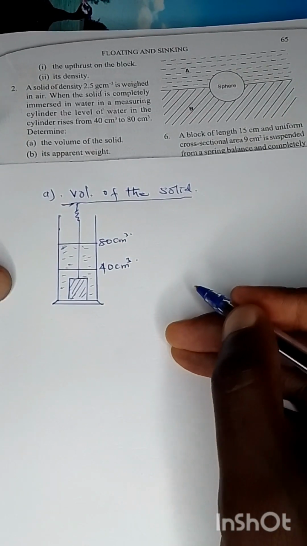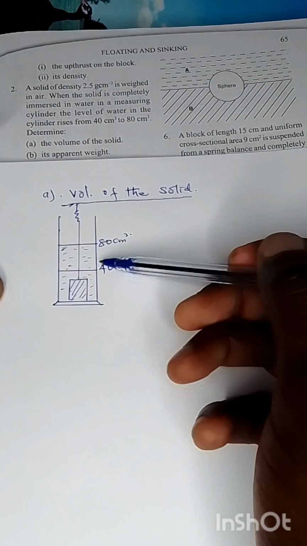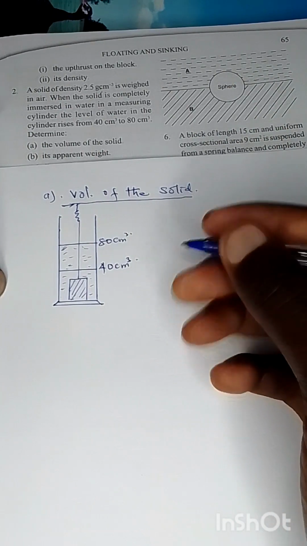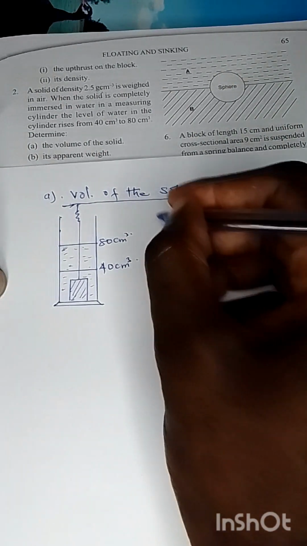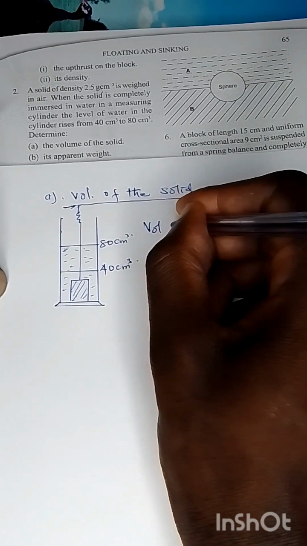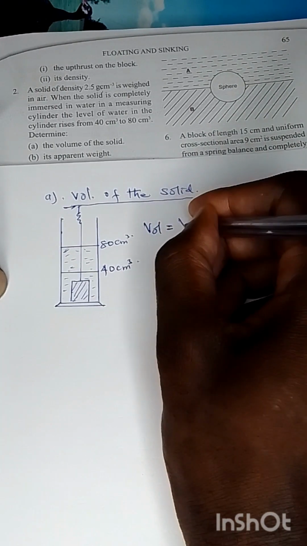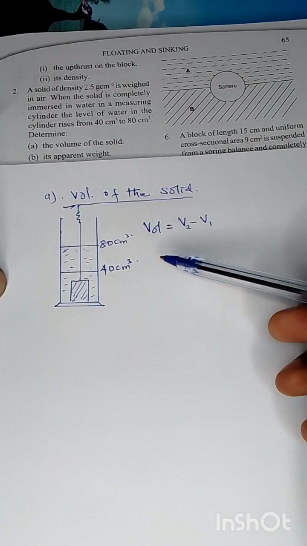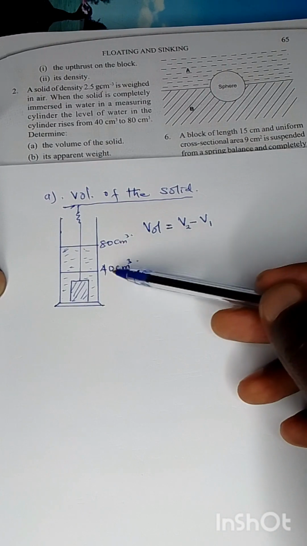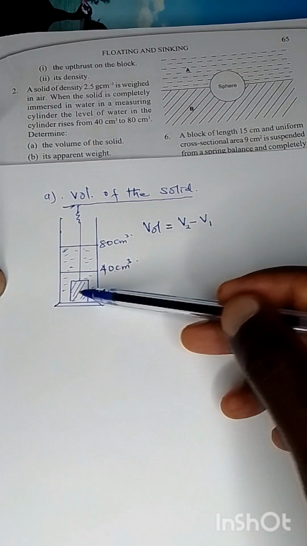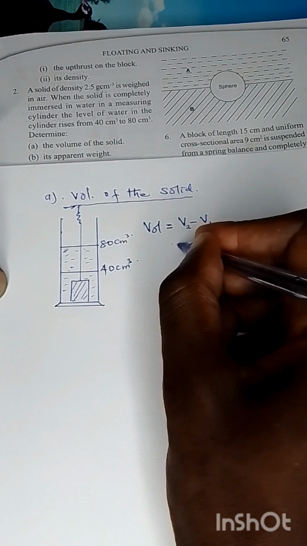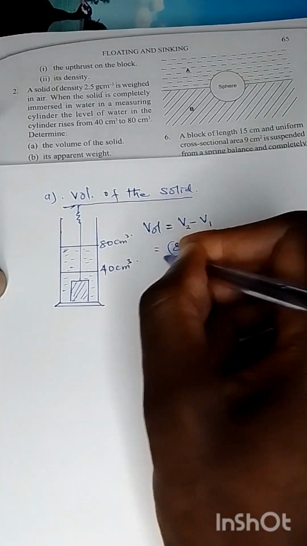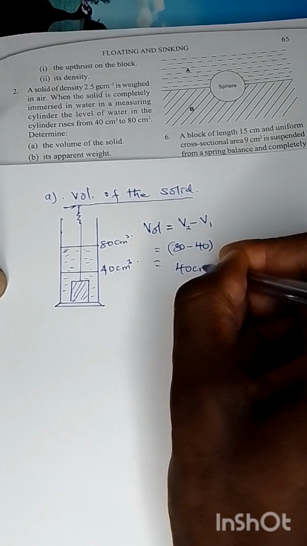Okay, the first question is to get the volume. At a glance, this is the displacement method of determining the volume of solids, and therefore I'm just going to say that the volume of this solid will be V2 minus V1, where our V2 is this one and our V1 is this. So the difference will give us the volume of the solid. That one will be 80 minus 40, and that gives us 40 cubic centimeters.